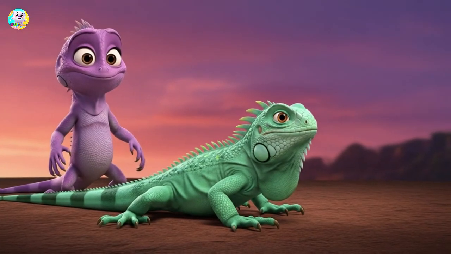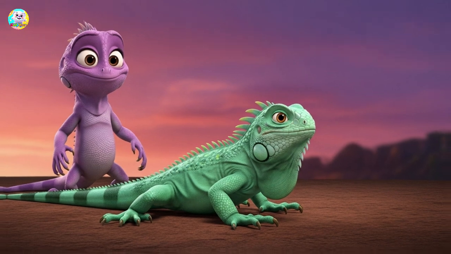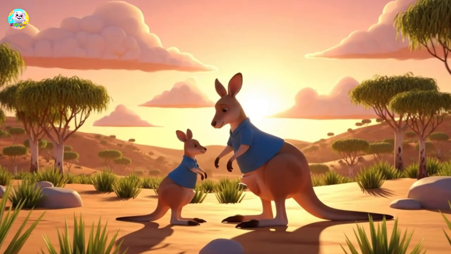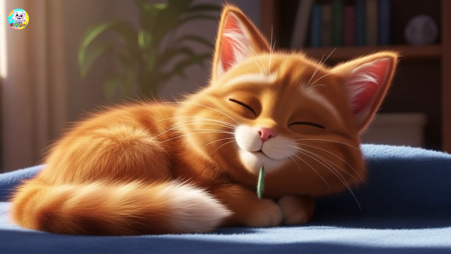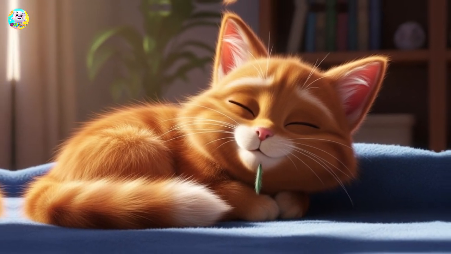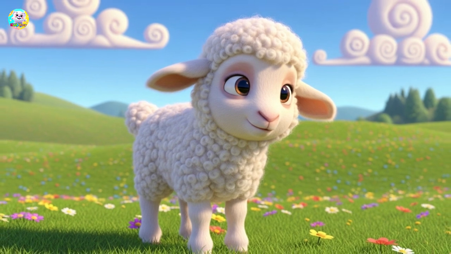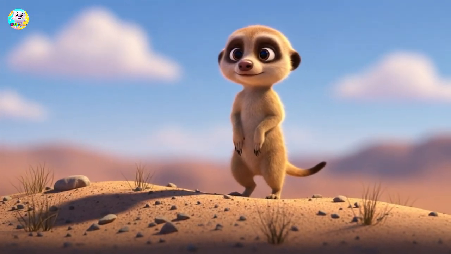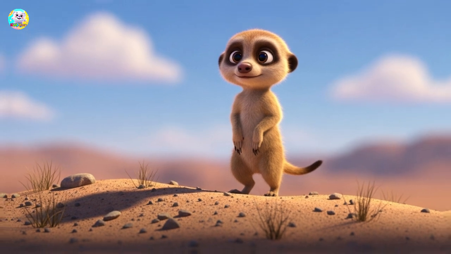I is for iguana hatchling, tiny with bright scales. J is for Joey, in the pouch it sails. K is for kitten, purring soft and light. L is for lamb, fluffy and white. M is for meerkat pup, curious and small.